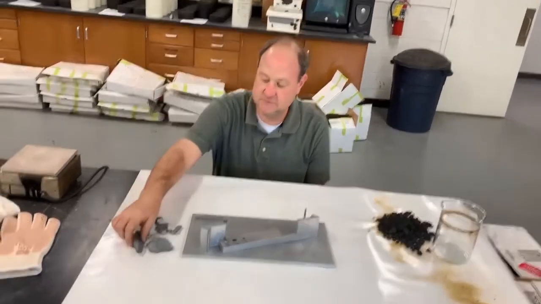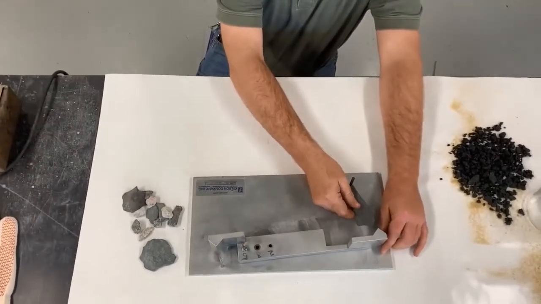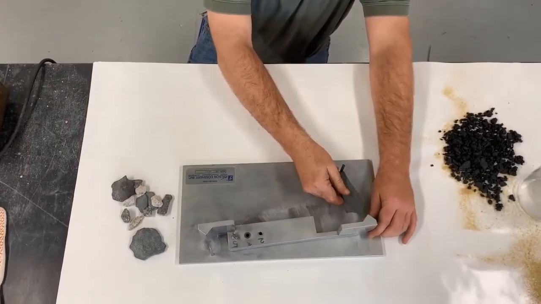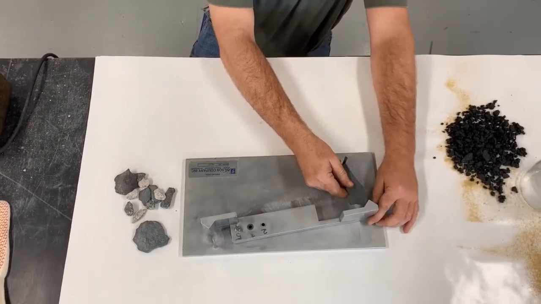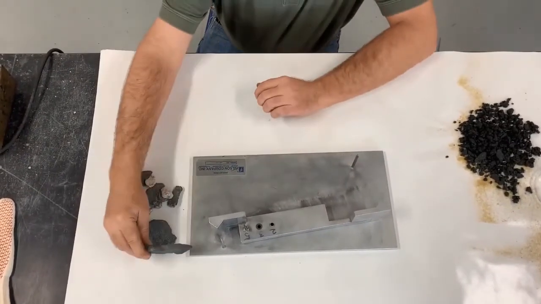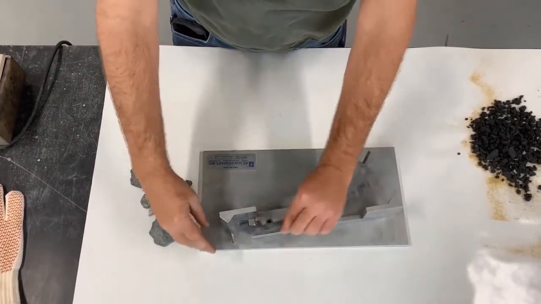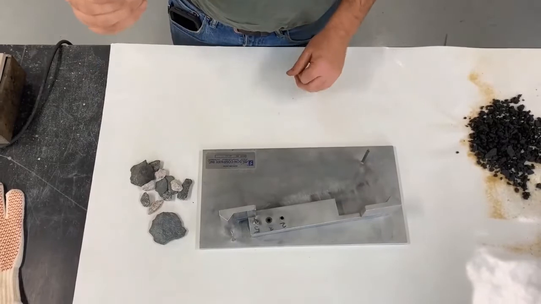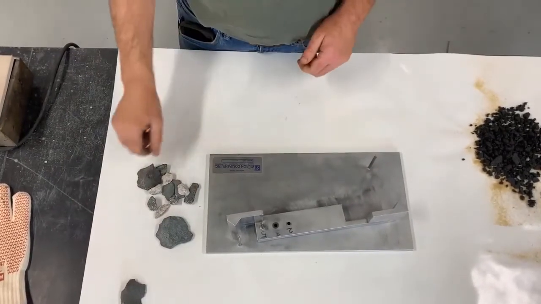Test is easy to run. You take one of your particles, put it in lengthways, and line it up, and that's your length. And then you flip your particle over on its side to see the thickness. And if it passes through, like this one does here, we consider this flat and elongated. And I would make a pile for flat and elongated.